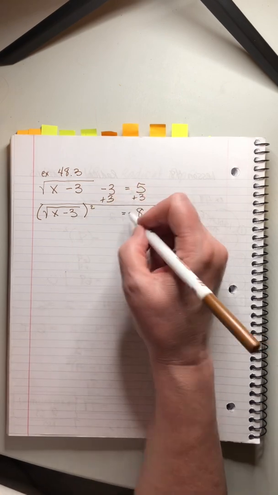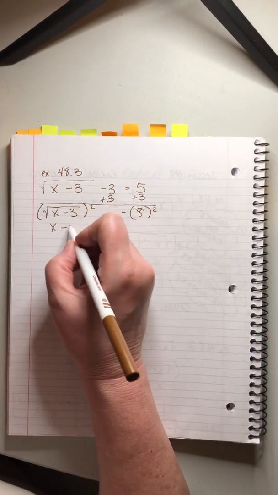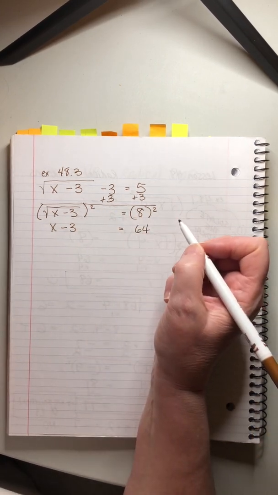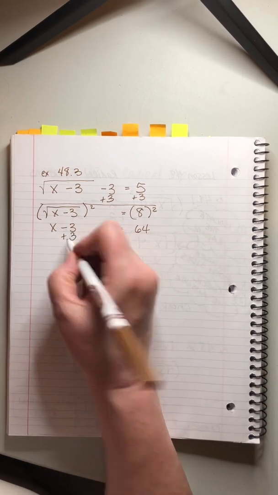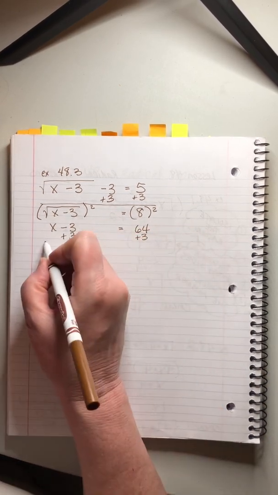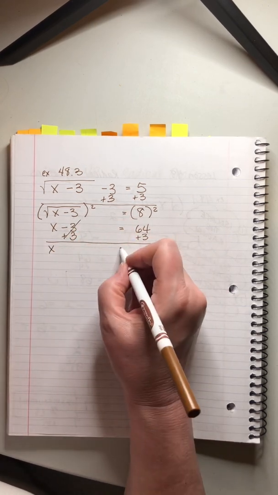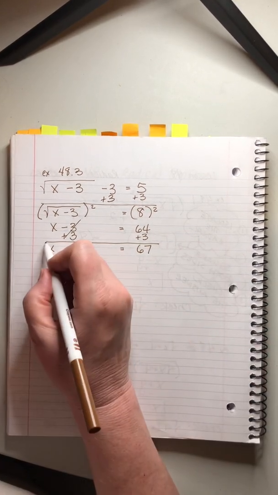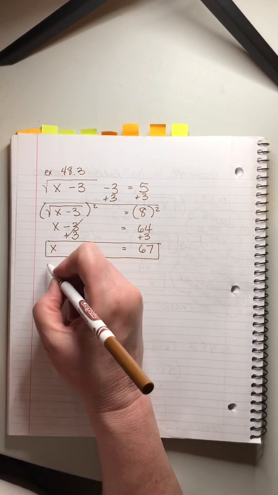Square both sides. Add 3. Looks good, so I box it. Then I check.